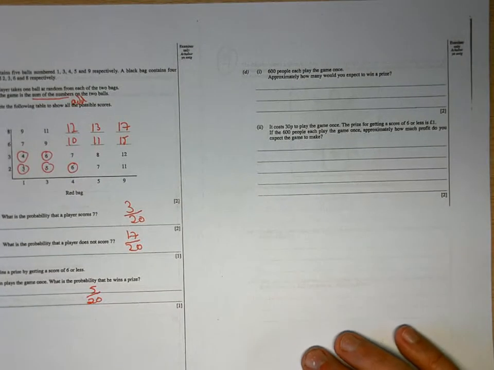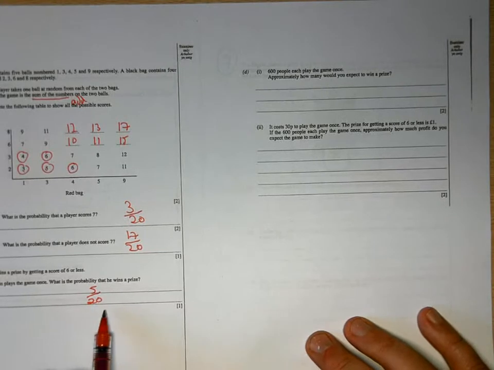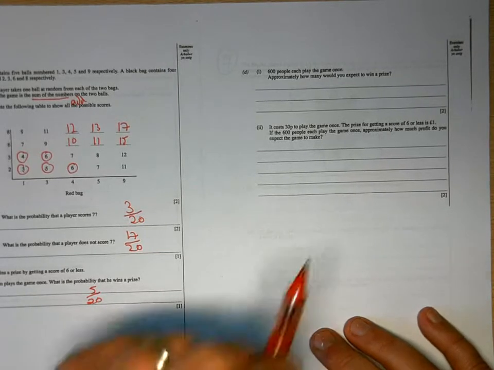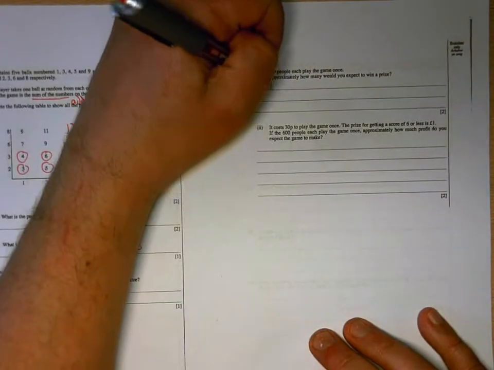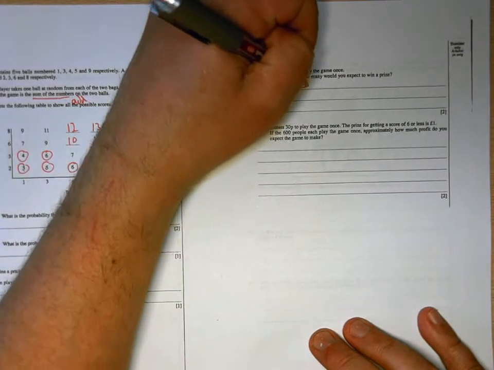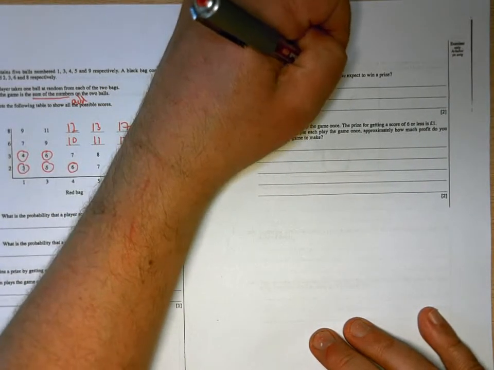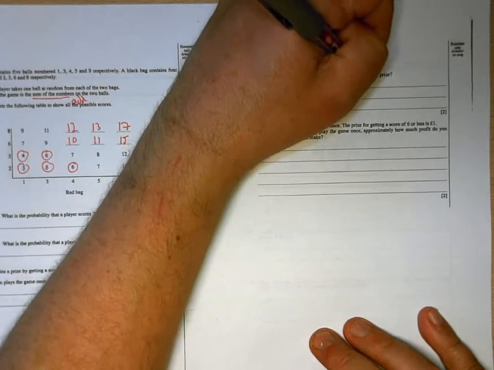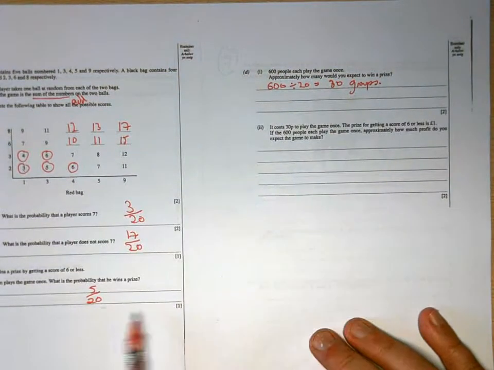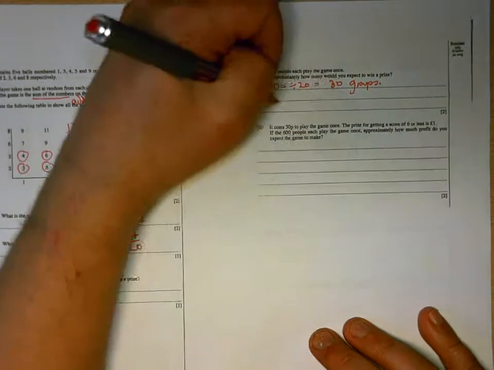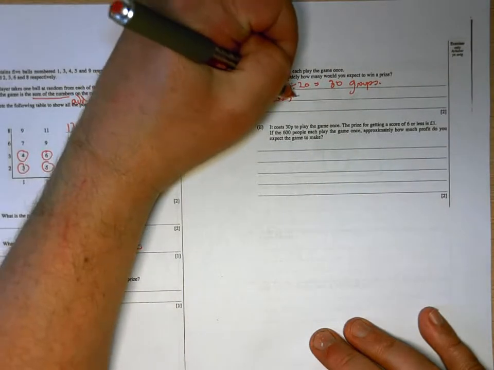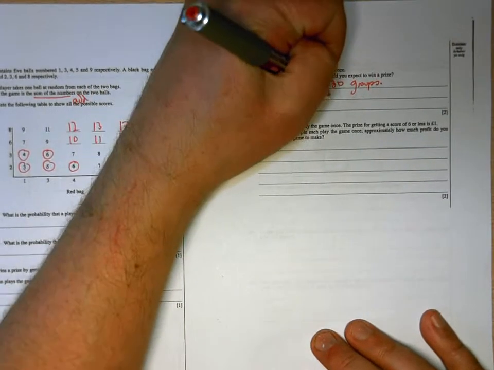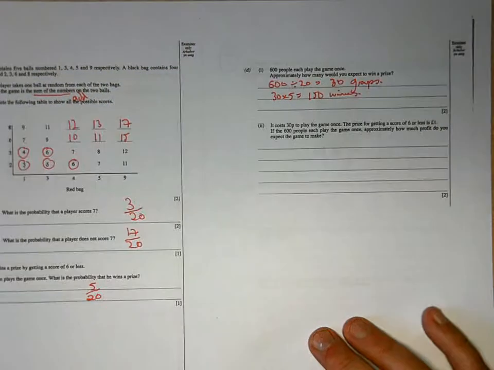So how many groups of 20 would there be in 600? That's going to be 30 groups, and in each of those groups you would get 5 winners. So in total, 150 winners we would expect to see.